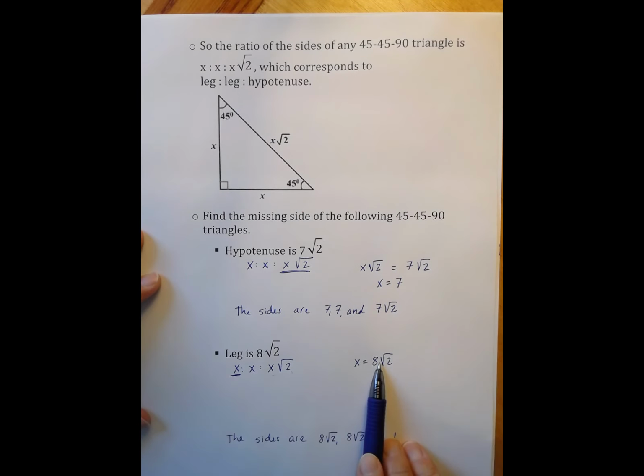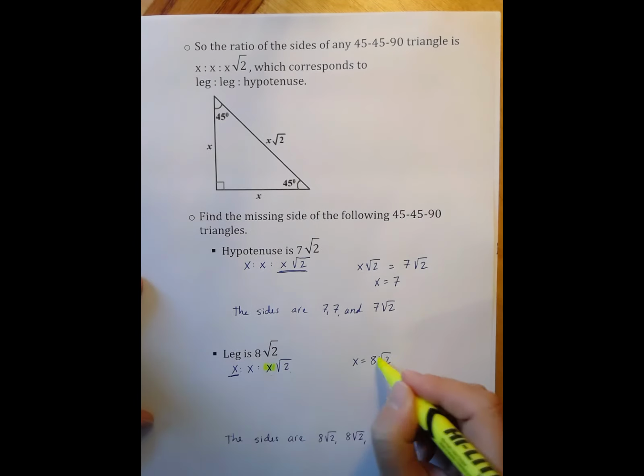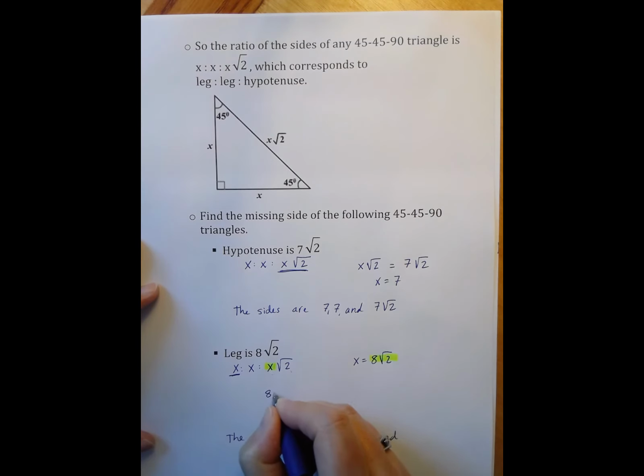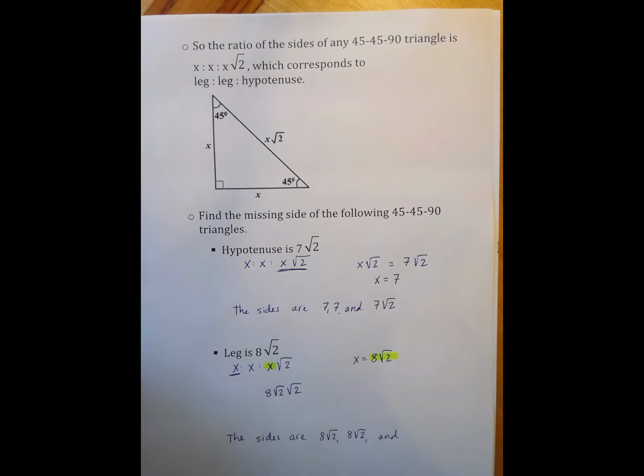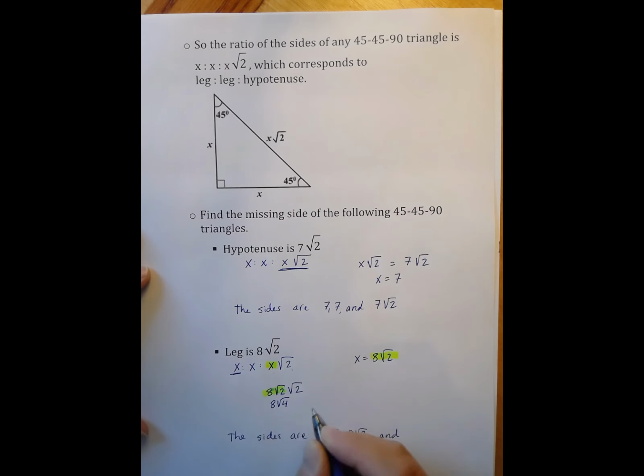I know what x is, so now I can replace x with 8 root 2. I would have 8 root 2 times root 2. Right here I replaced the x in the x root 2 with the 8 root 2. But I can simplify this. This is 8 square root of 4, which is 8 times 2, which is 16. So there are the three sides of that particular triangle.